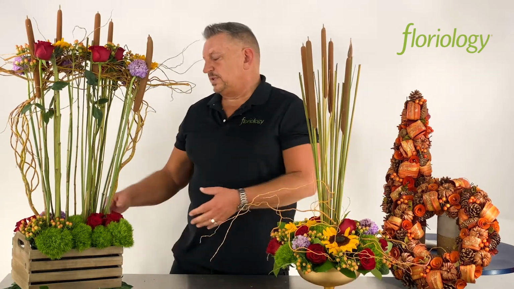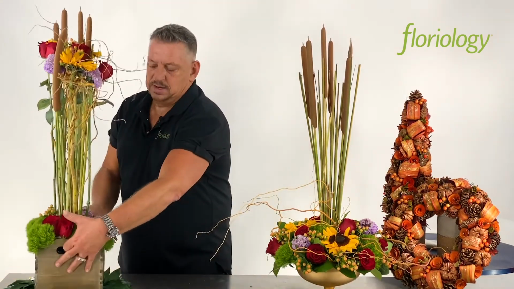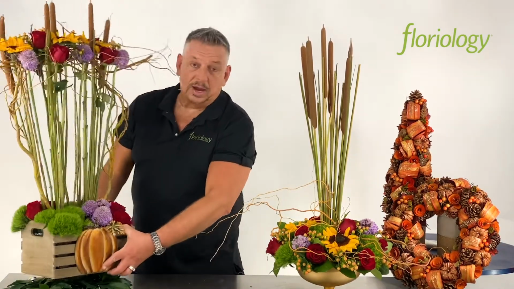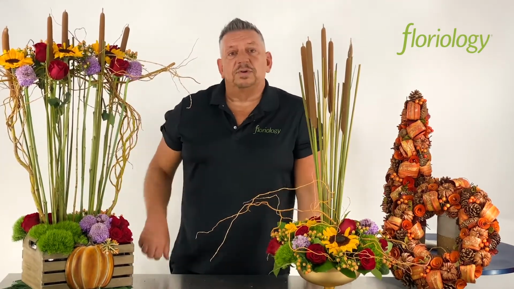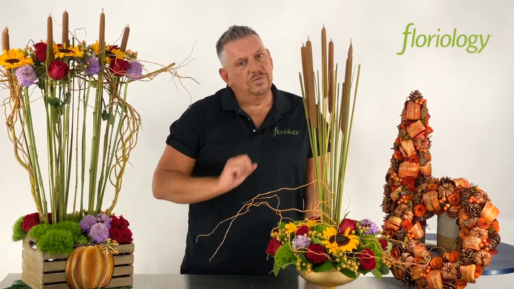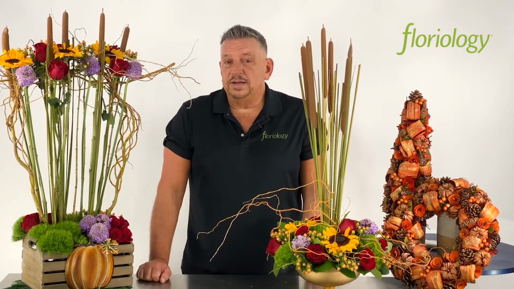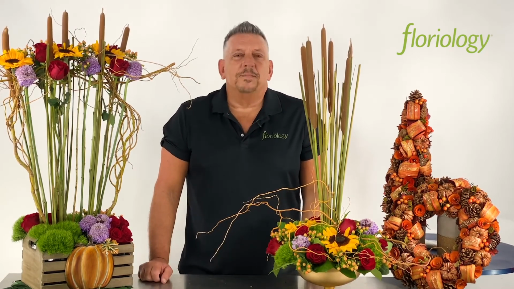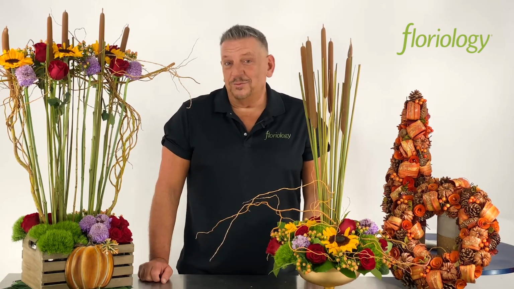This gives us great height, great technique on all sides, shows that we understand how to make an armature and use that to our advantage, and really showcases the flowers. Beautiful fall design, a little bit more of a modern edge that's clean and ready to be evaluated in one of your competitions or evaluation process. We're going to look at one more.